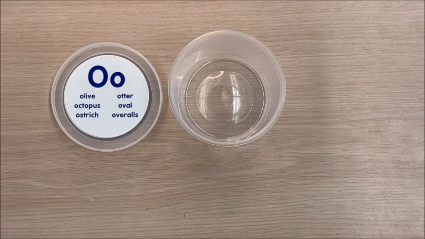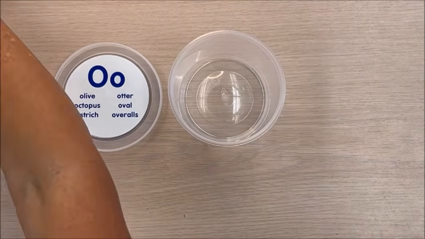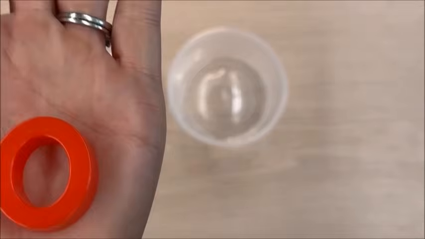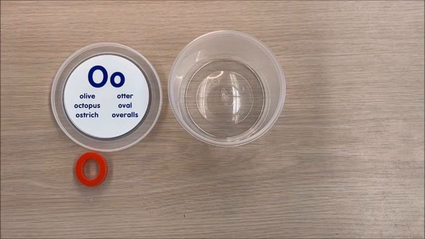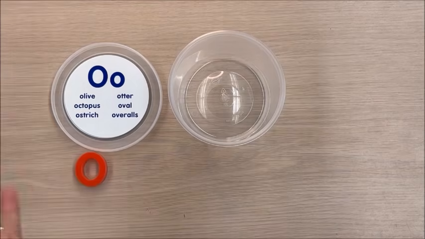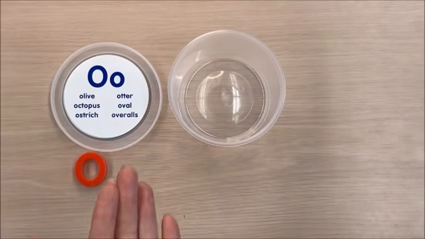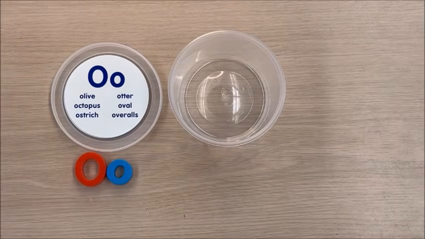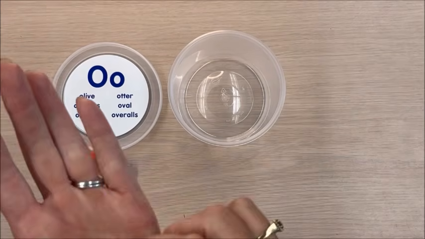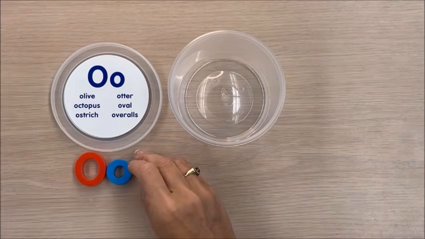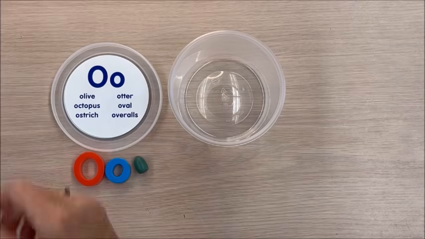Now, let's find the things that go in the tub. First, we find an uppercase O. Next, we find the lowercase o. All right, let's see what else we can put in the tub. How about an olive? There's an olive. Next is an octopus.